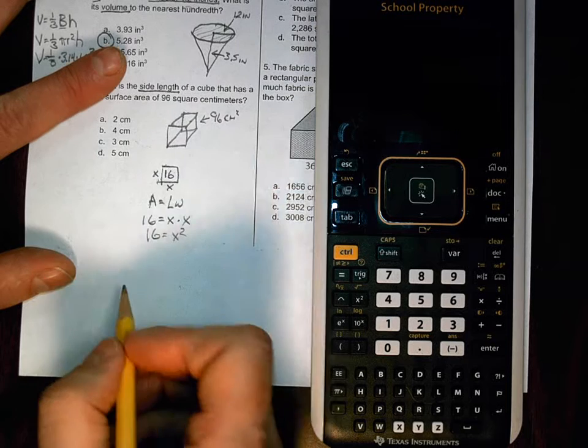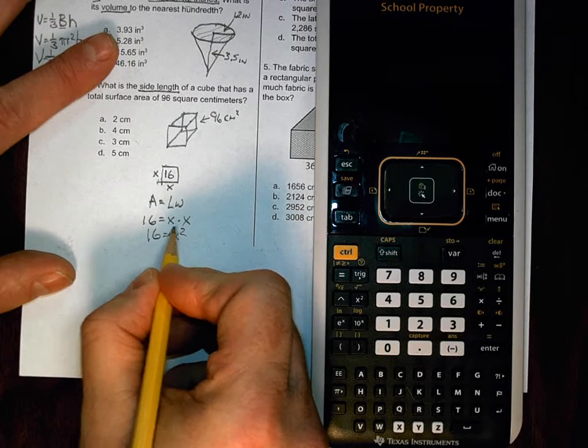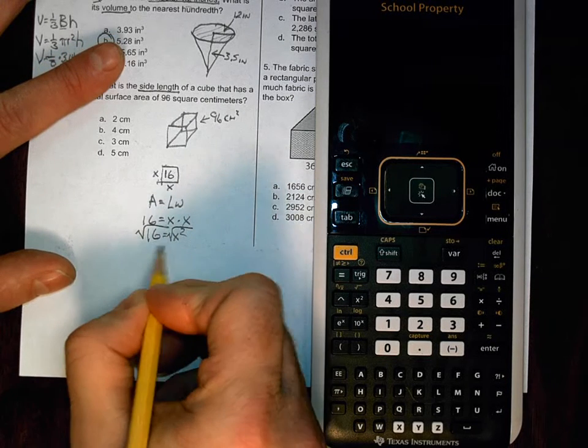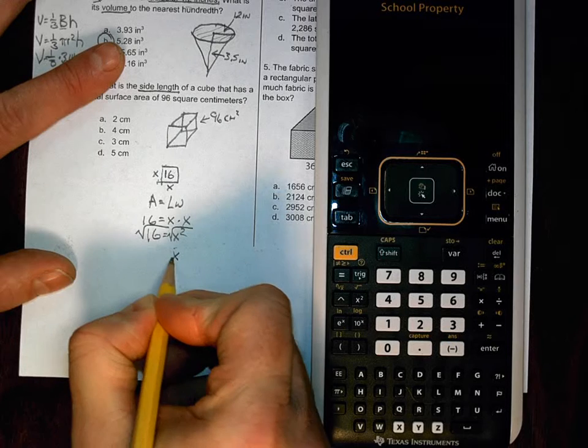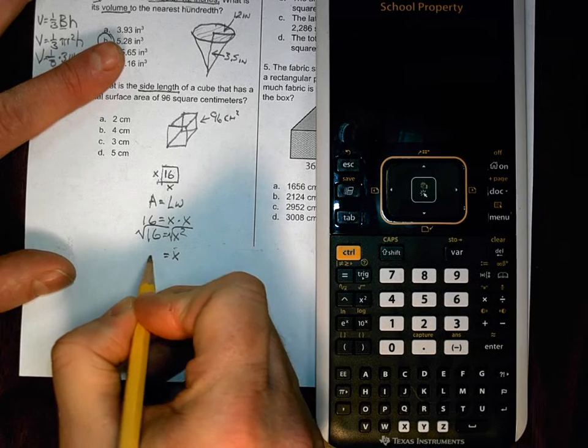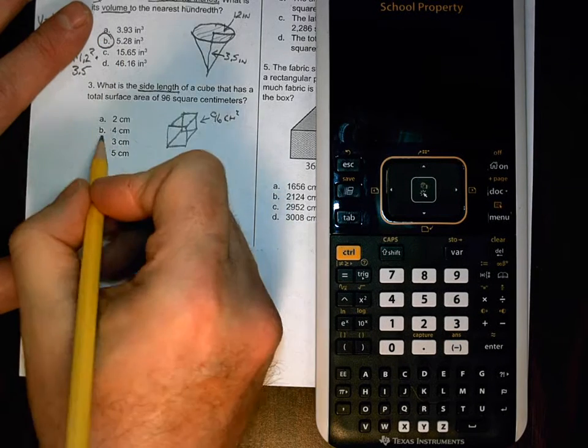Now, I can put this in a calculator, but I don't have to, because I can take the square root of both sides. The square root of x squared is x, and the square root of 16, you better know from the door, is 4. So my side lengths are 4.